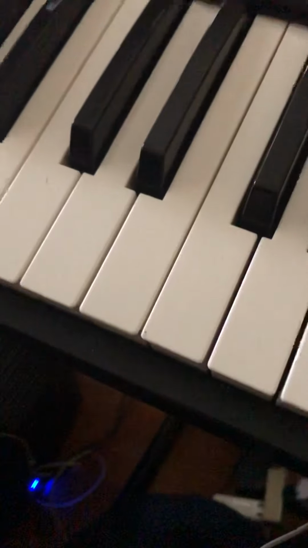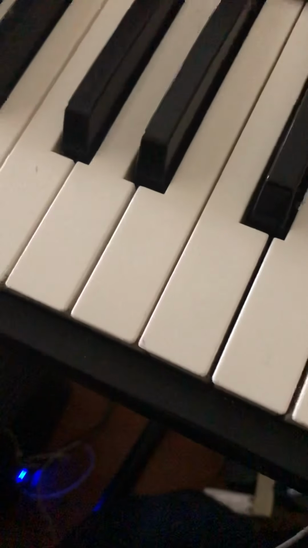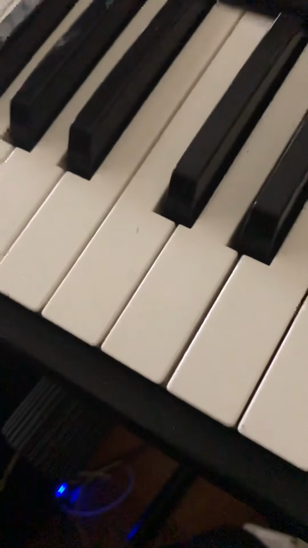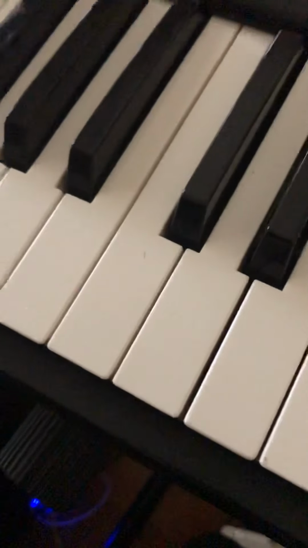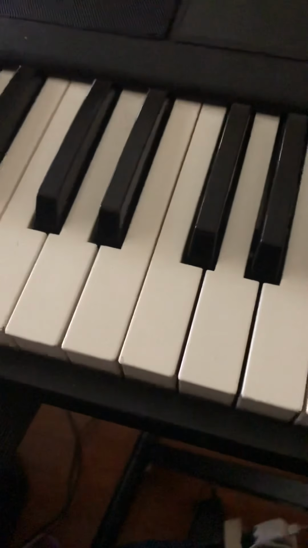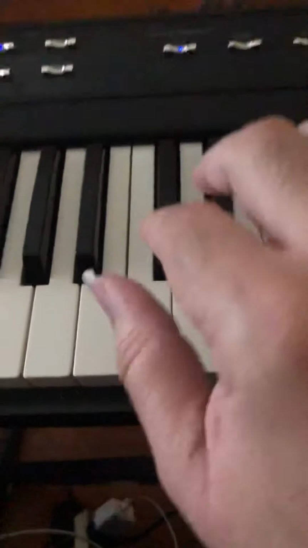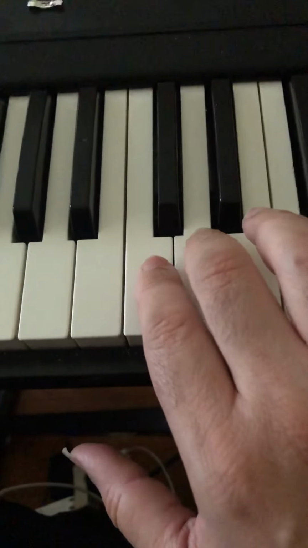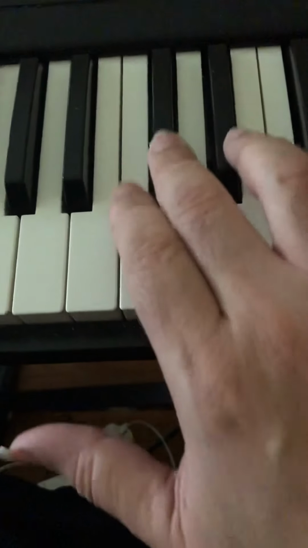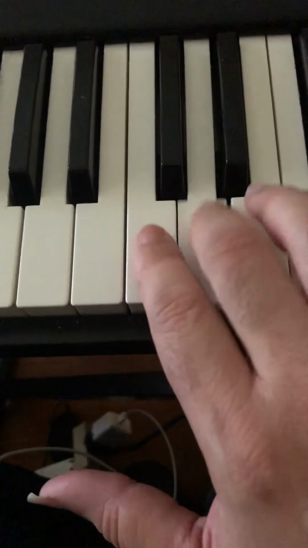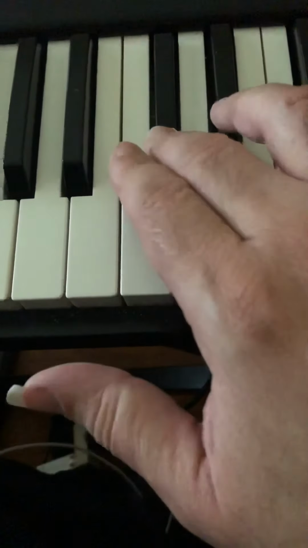Now I'm going to take a step back and talk about something I should have talked about at first, which is learning whole steps and half steps. Just looking at the piano, from one white key to the next, if there is a black key in the middle, then you would call that a whole step, because this will be a half step.